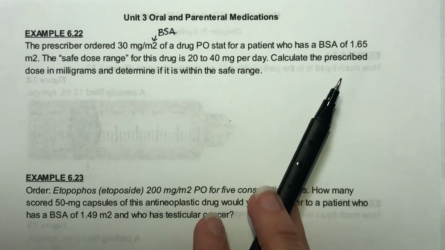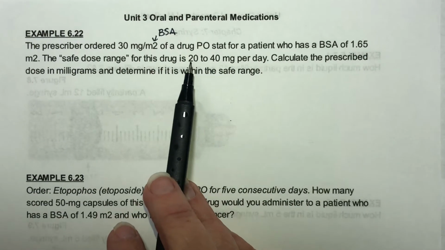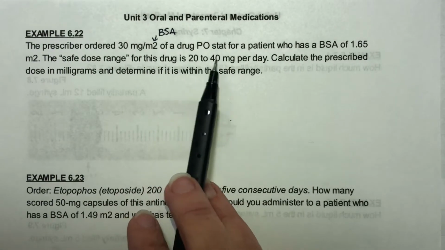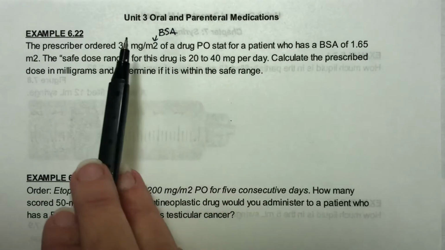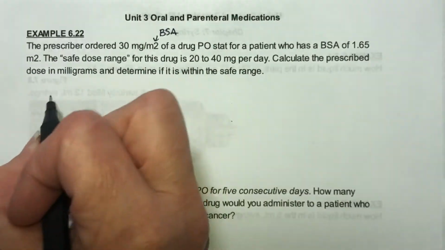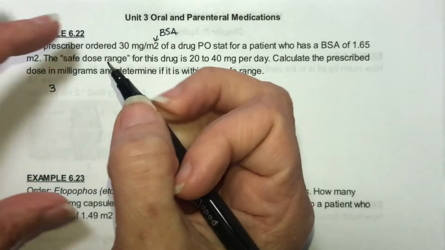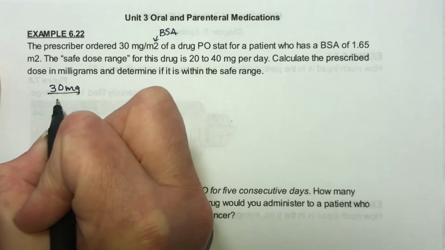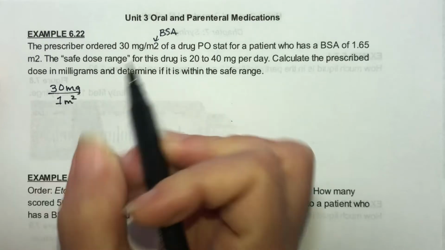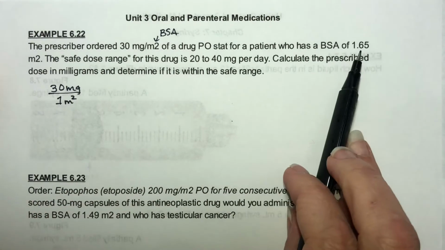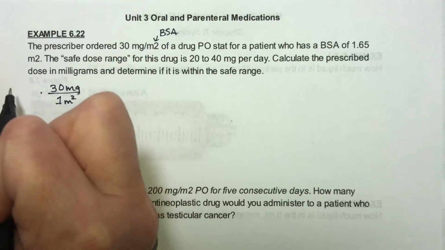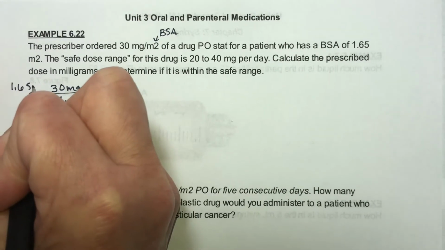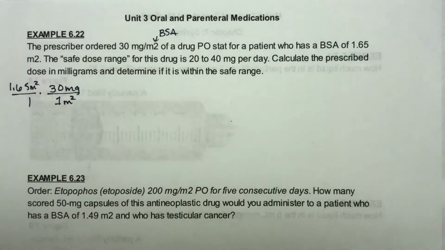There are 2 ways to do this. You could change these and figure out what the body surface area is for both of those, but really just convert this. So 30, okay, I have 30 milligrams per 1 meter squared. I'm trying to get to milligrams. I'm given meters squared here, so I'm going to put it on this side, 1.65, and that's meters squared over 1.